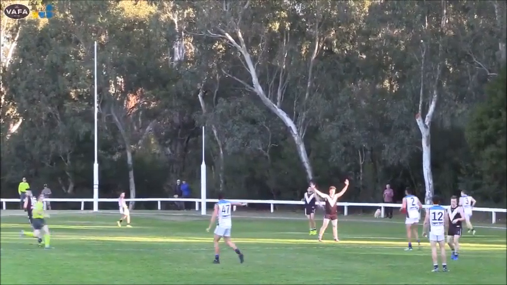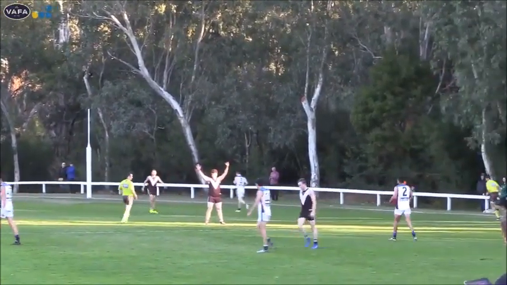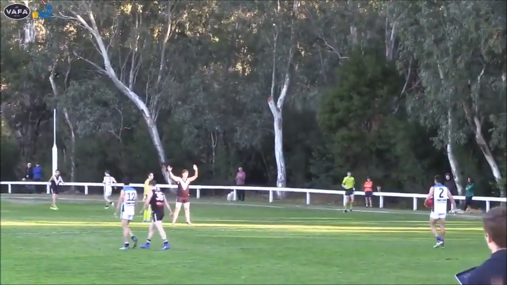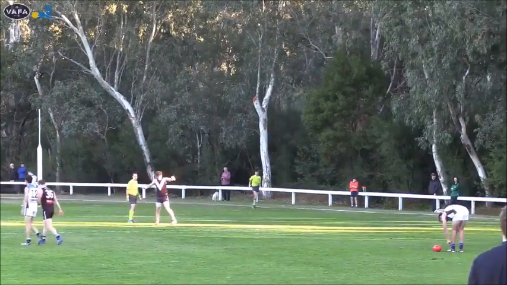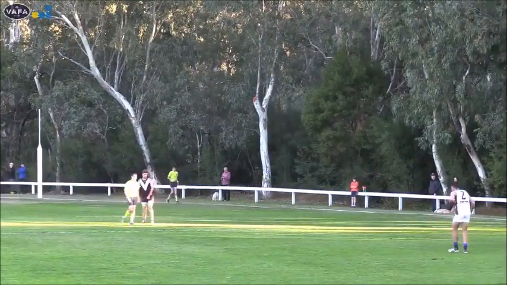This is a really good example from Owen of keeping your vision on the play with the ball as you come into the mark, and then the setup for the set shot, really well handled.